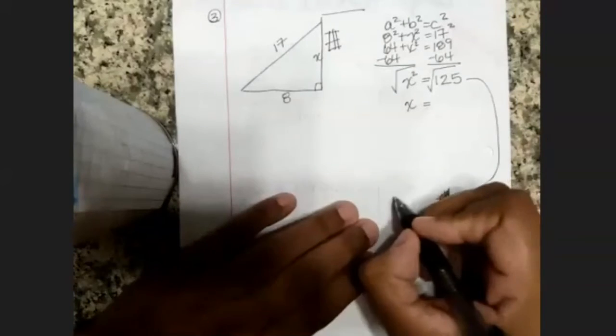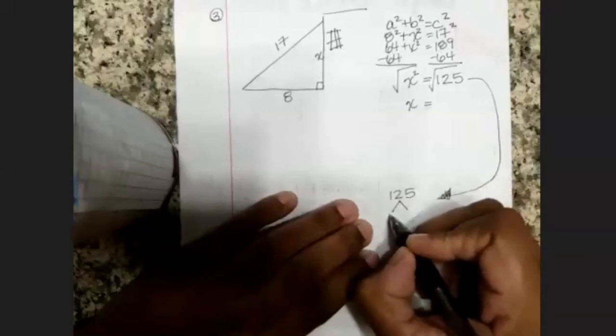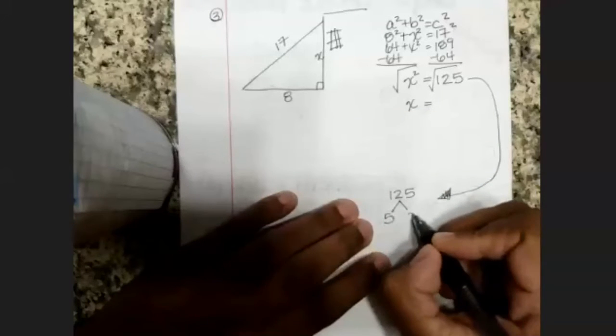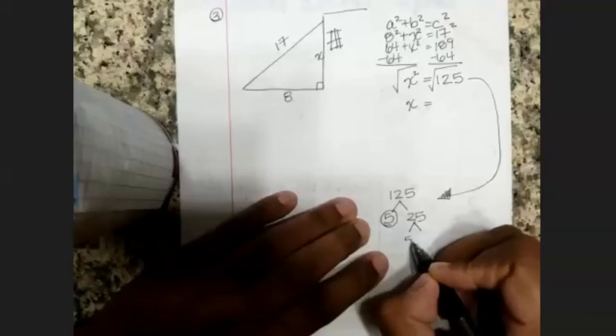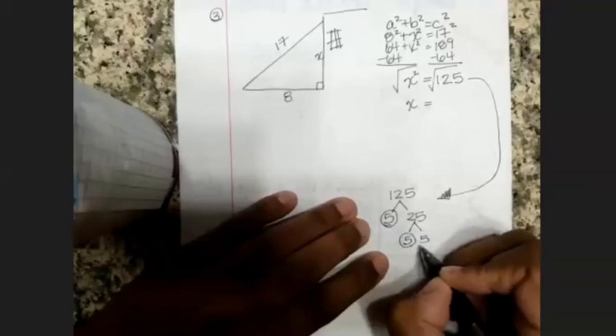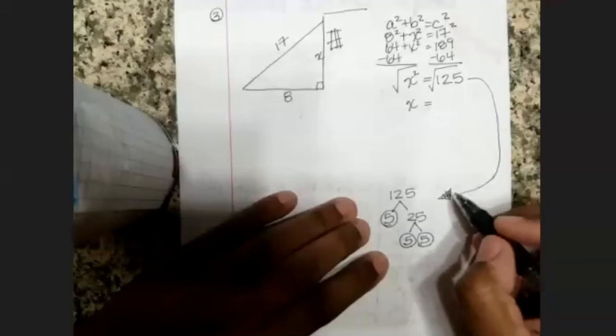Now, I'm going to show you a process that we're going to learn more about today, but it looks at your answer. Instead of writing it as a decimal, we're going to write it as a simplified radical or a simplified square root. So here, and again, you're going to learn more about this process today, but here I am taking my 125 and doing a factor tree.